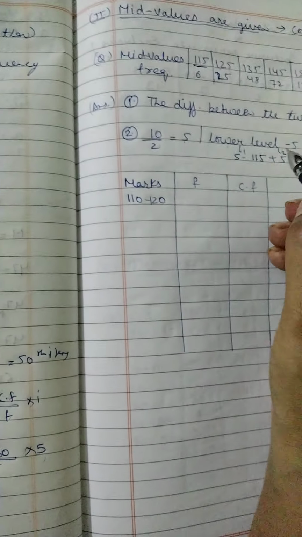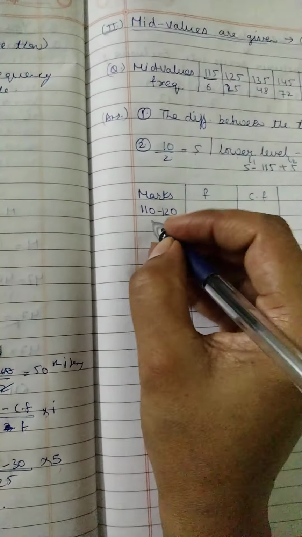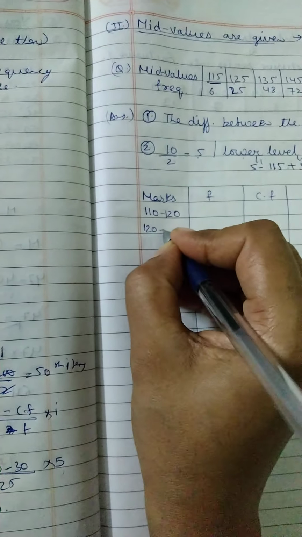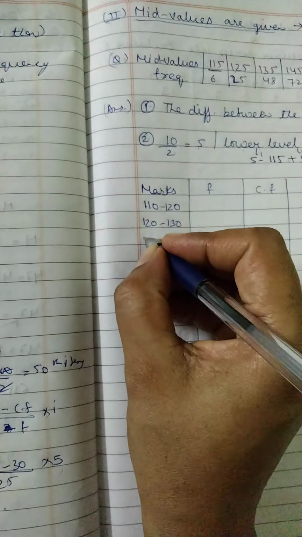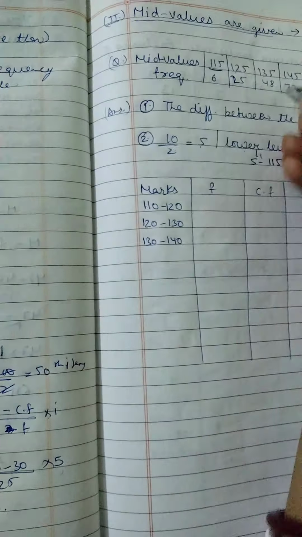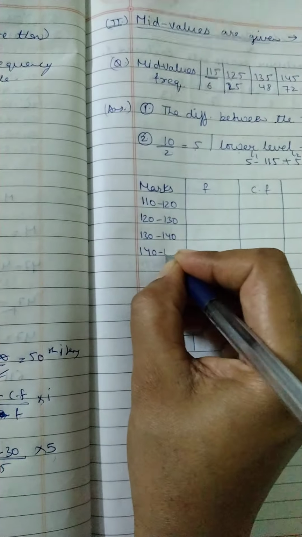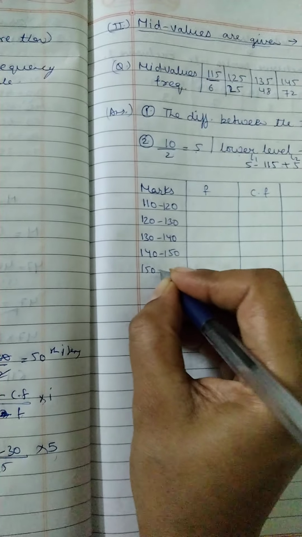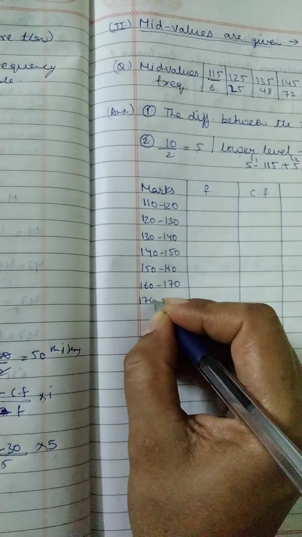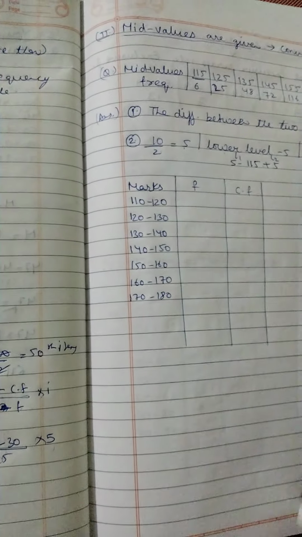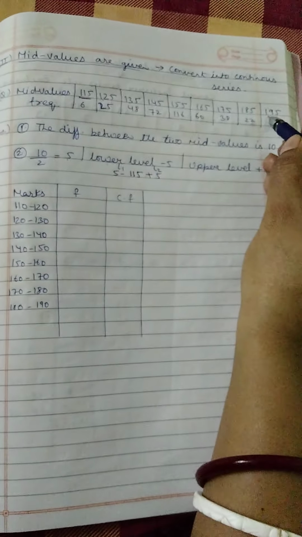120, right? In the same way, 125, again minus 5 for lower limit, plus 5 for upper limit. So it should be 120 to 130, then again 135 minus 5 for lower limit, plus 5 for upper limit, so it is 130 to 140. Again 145 minus 5 and plus 5, so 140 to 150, then 150 to 160, 160 to 170, and 170 to 180. So it is still 180 till 190 because we need till here.